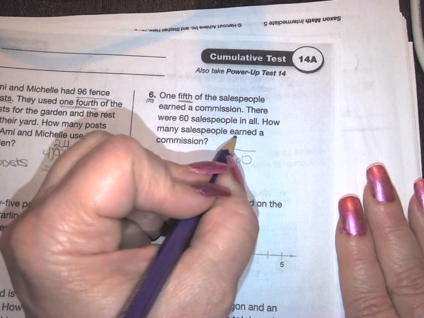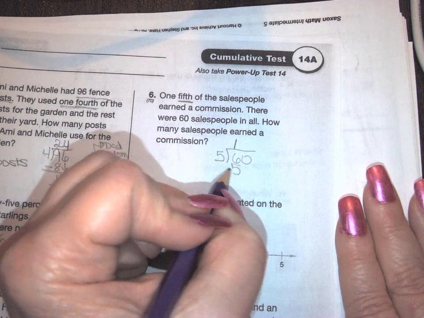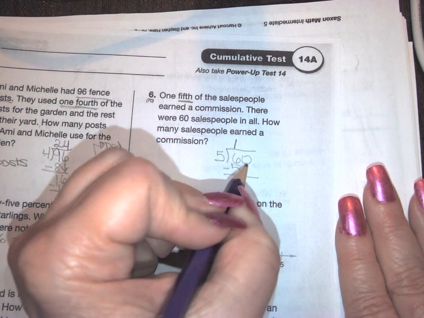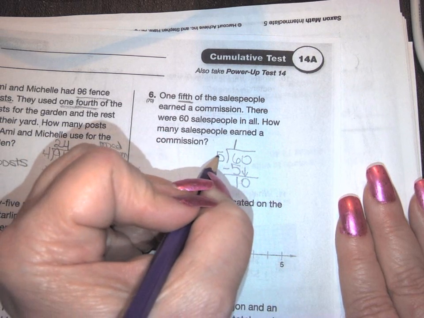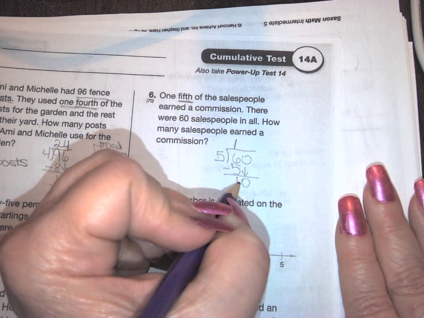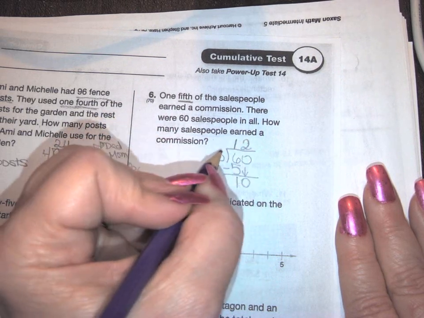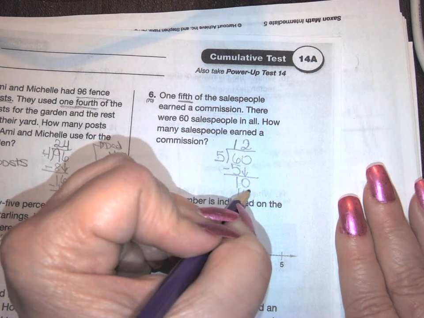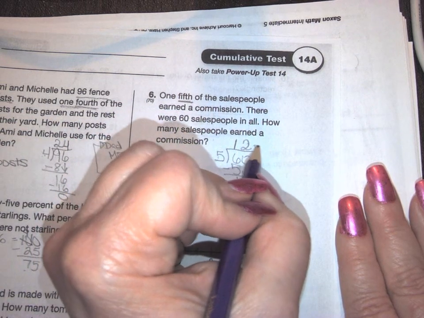How many 5s can I get out of 6? 1. 1 times 5 is 5. Sister subtract. Brother in town, so bring him on down. Now we go back up to the idea of dad. How many 5s can we get out of 10? We can get 2, put it on the roof. Roof times the door ends up on the floor. Sister subtract, we have 0 remainder, so 12 people.